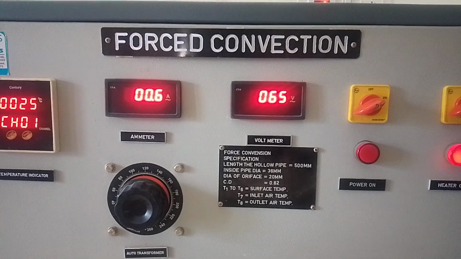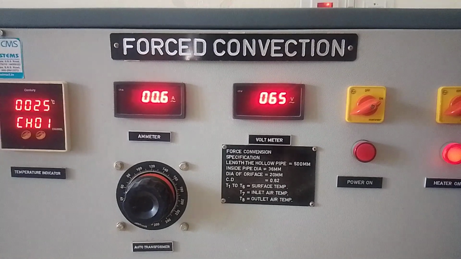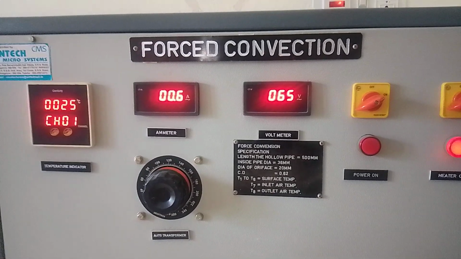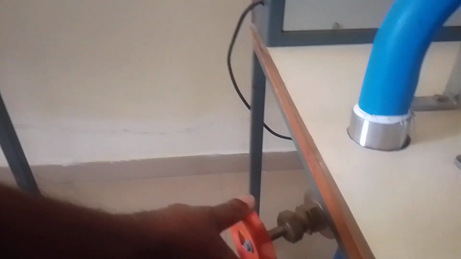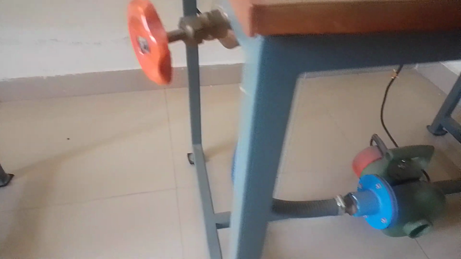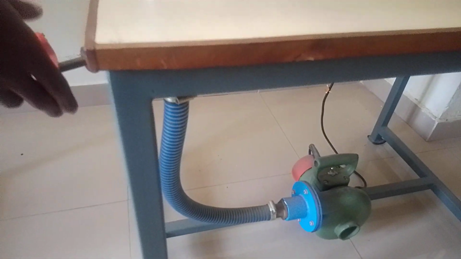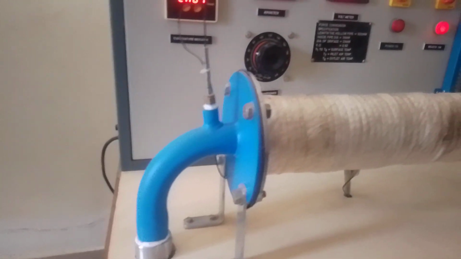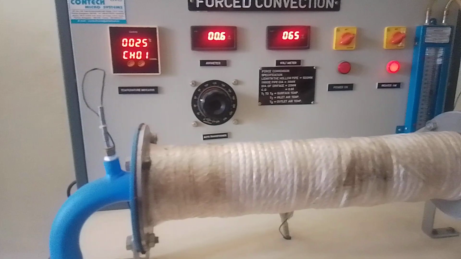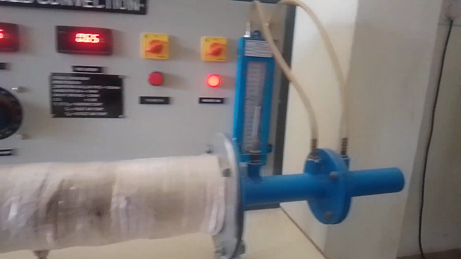Then switch on the blower and adjust the flow of air using the gate valve of the blower. Here we have a gate valve for the flow of air to the heater. The flow of air is measured with the help of this manometer.